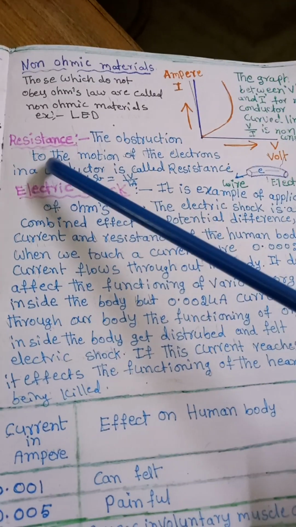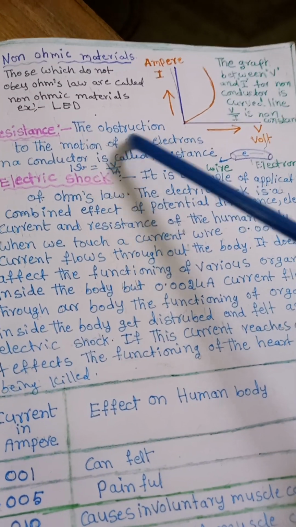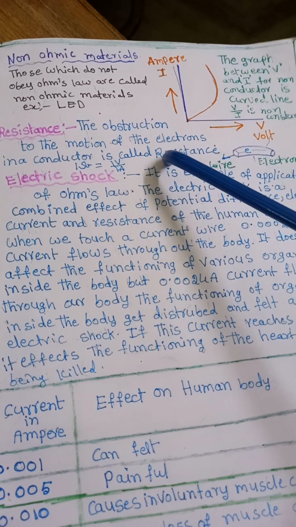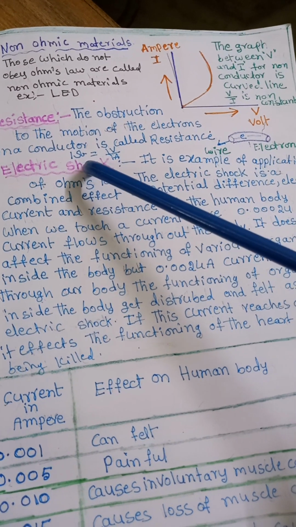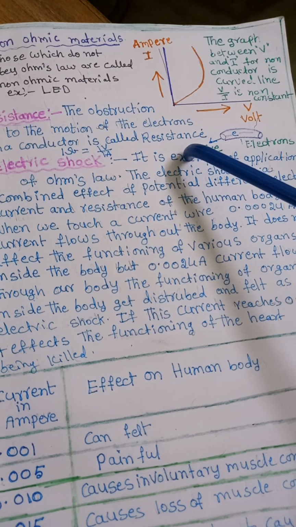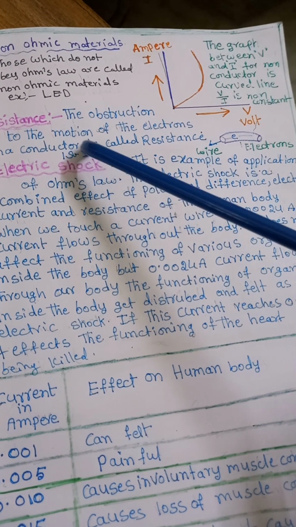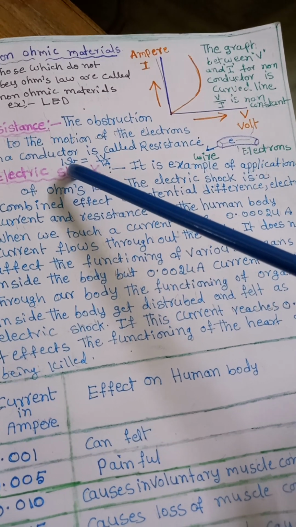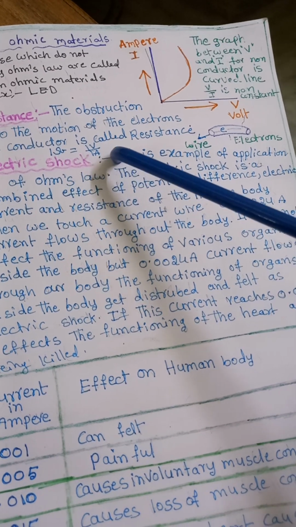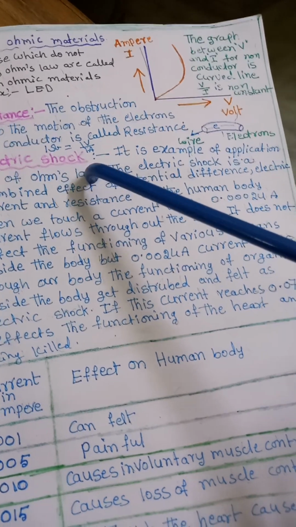Next, resistance. The obstruction to the motion of the electrons in a conductor is called resistance. It is denoted by this letter. So 1 ohm is equal to 1 volt by 1 ampere.